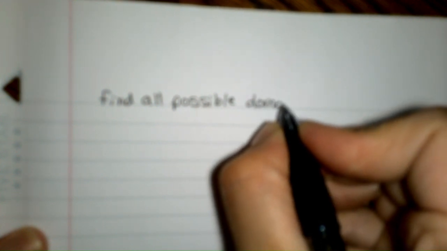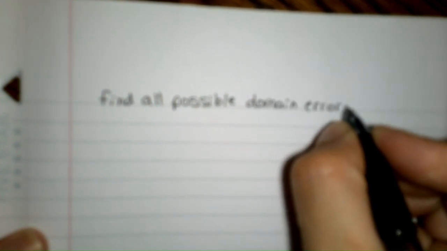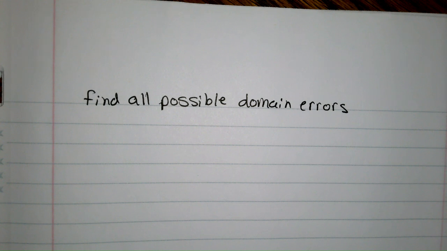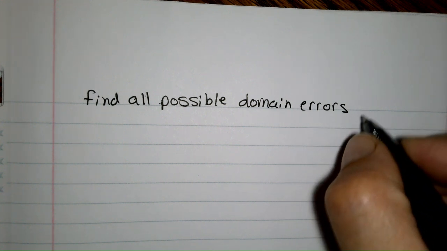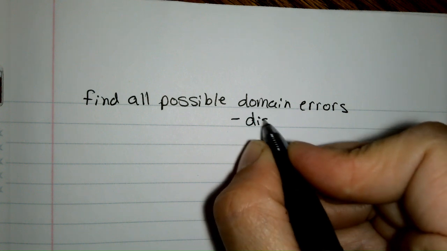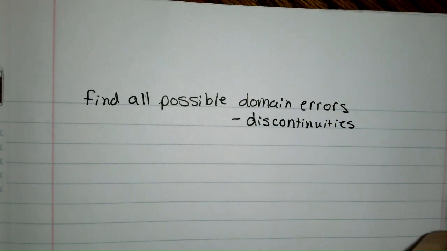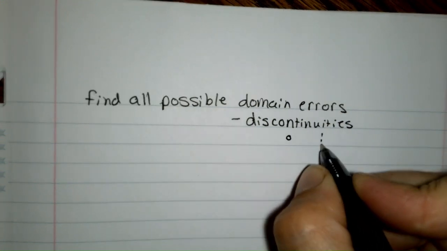Okay. You usually, when doing these, are going to be asked about the domain, so you have to identify all possible domain errors. That's also my second step. I always do this before I reduce because if there was an error in the original problem, it has to stay an error the whole time, okay? These would also be known as discontinuities. If you were to graph the original problem, it would either have a hole or an asymptote at these numbers.